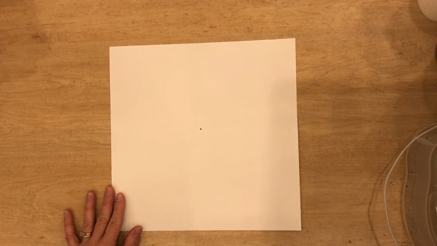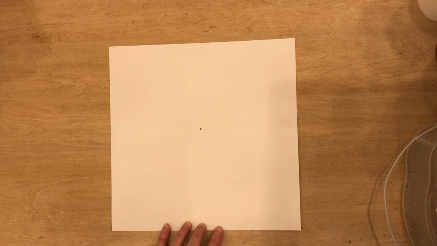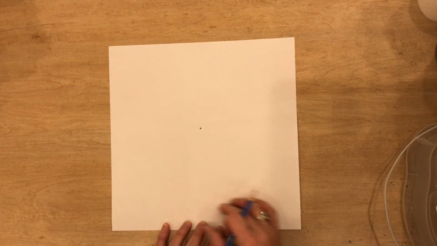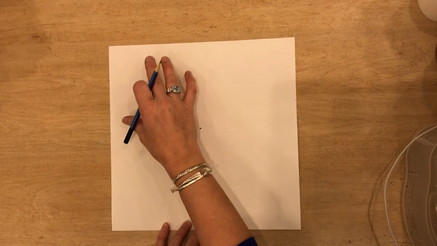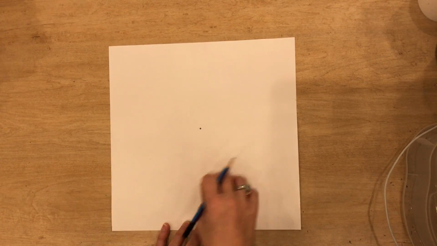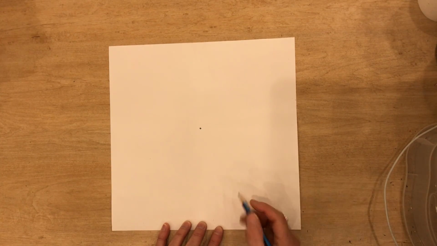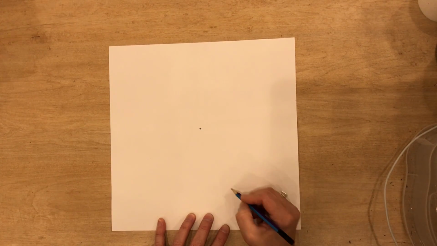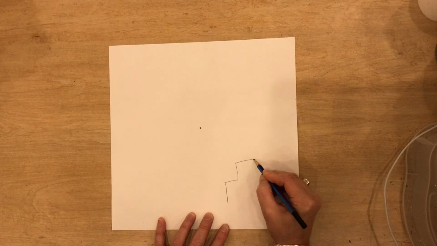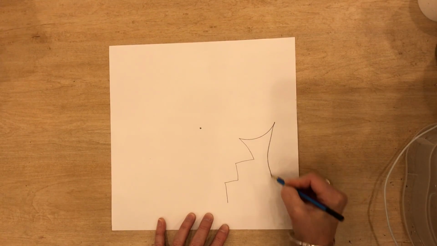The next thing you're going to do is draw all of the shapes that you would like to have for your Zentangle design. So we want to create our shapes first. Let's create a couple different shapes here.